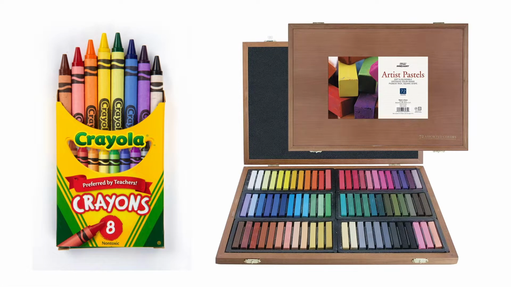Next are crayons and pastels, and they are made of powdered pigment mixed with different types of binders. For crayons, wax or grease is used to bind the pigments together.